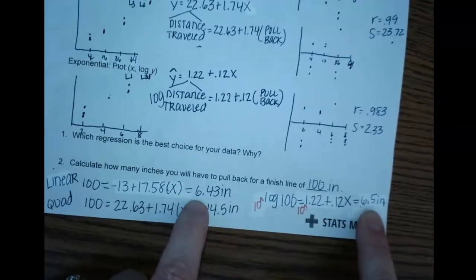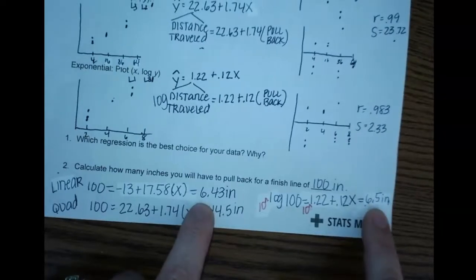Those are pretty similar. And so really here it's kind of hard to say which one was better than the other because there wasn't a real definitive answer there, but either of those are good choices.